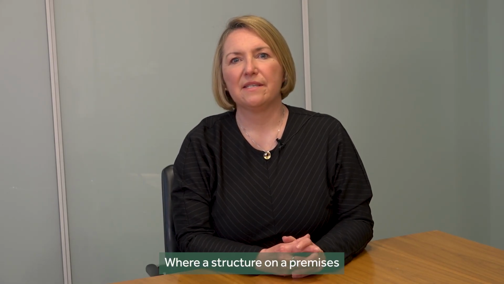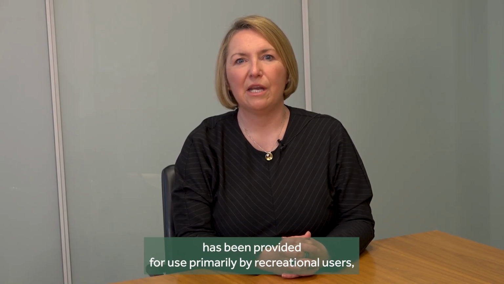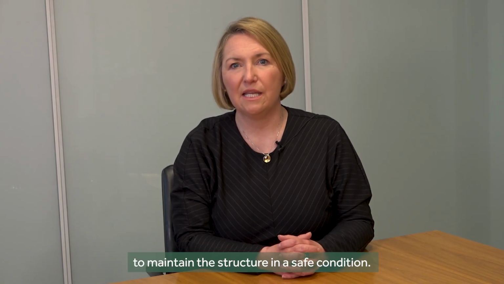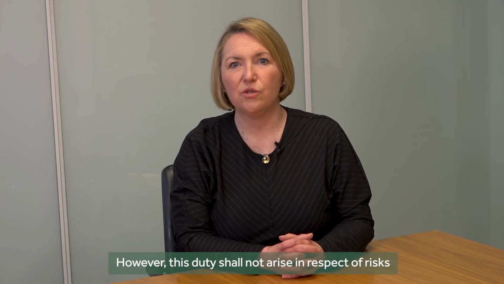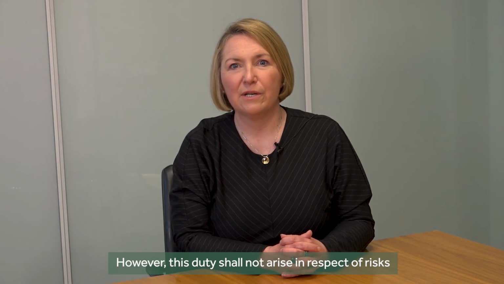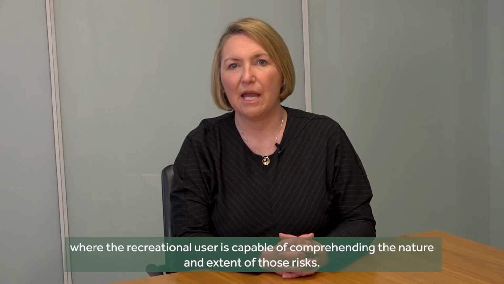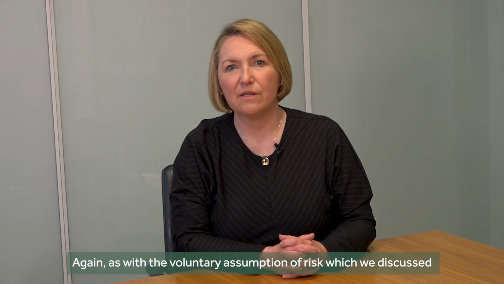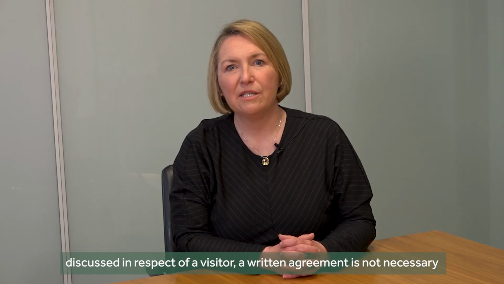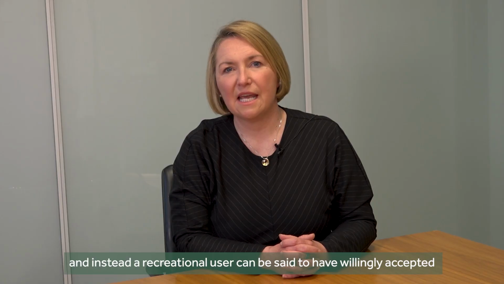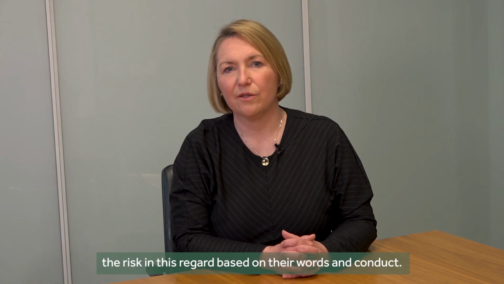Where a structure on a premises has been provided for use primarily by recreational users, the occupier shall owe a duty towards such users to take reasonable care to maintain the structure in a safe condition. However, this duty shall not arise in respect of risks willingly accepted by the recreational user, where the recreational user is capable of comprehending the nature and extent of those risks. Again, as with the voluntary assumption of risk which we discussed in respect of a visitor, a written agreement is not necessary to limit or release the occupier from liability, and instead a recreational user can be said to have willingly accepted the risk in this regard based on their words and conduct.